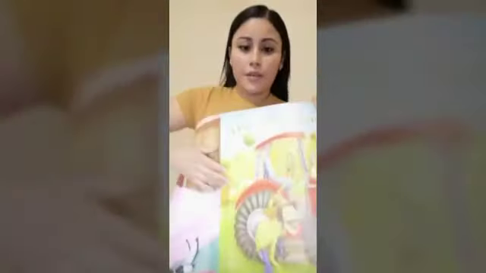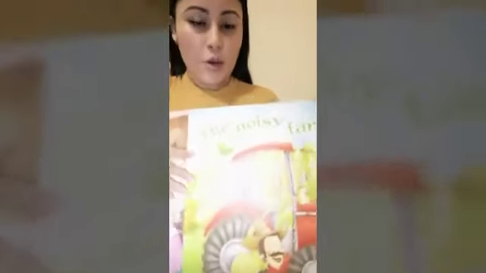Step number 2 is to pre-read and plan interaction. Before beginning the read aloud session, you need to read the book and take notes. Use these notes to mark places for discussion, prediction, and connection to other books that students have read or to personal experience. For example, read the title of the story, The Noisy Farm, and ask your students, what is the story about? What do you think? Have you ever visited a farm?